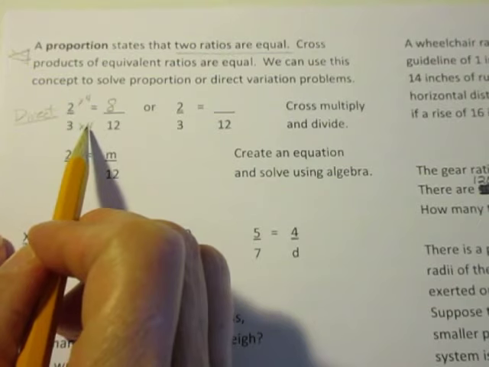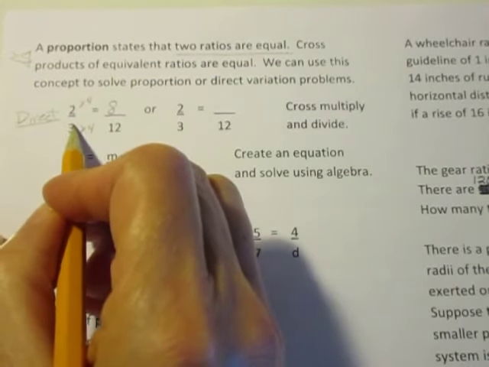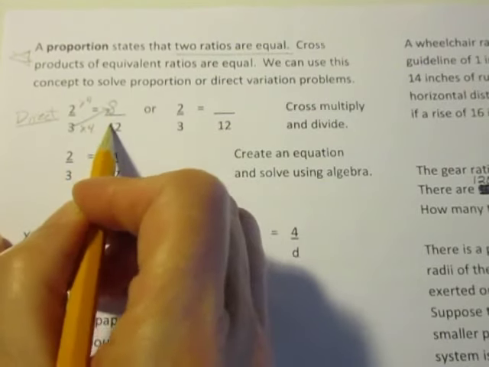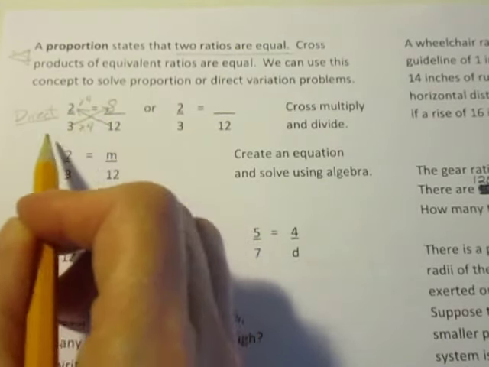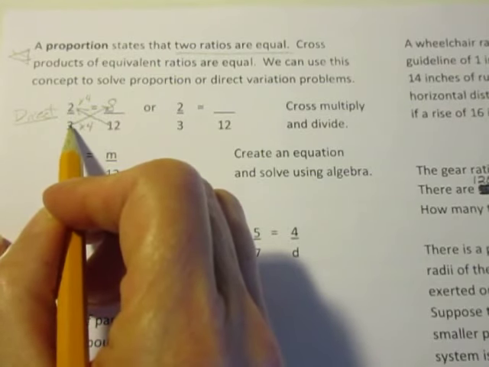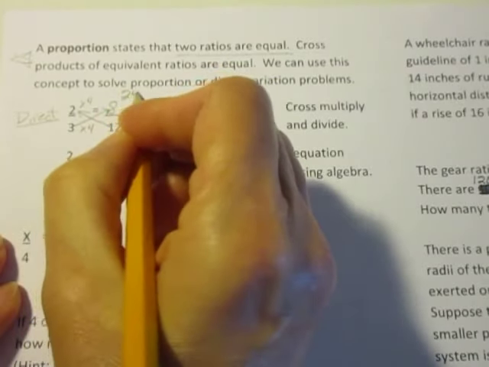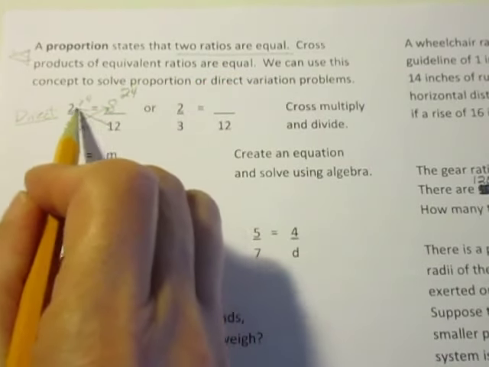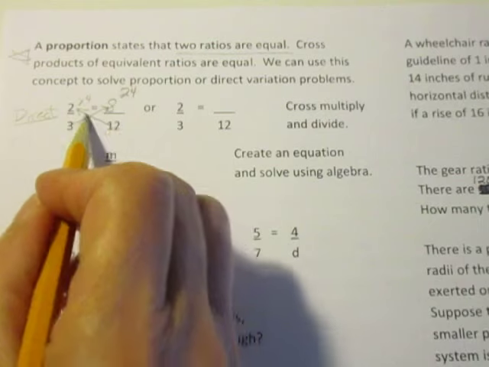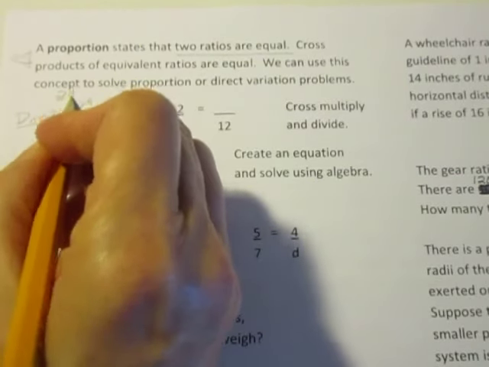All of these are going to be direct relationships, but we can see the direct relationship here because we're multiplying by a whole number. Something I want you to take note of is my cross products when I multiply diagonally. Now I know this is getting kind of cluttered, but take a look at the outcome: 3 times 8 is equal to 24, and 12 times 2, this cross product going back this way, is also equal to 24.